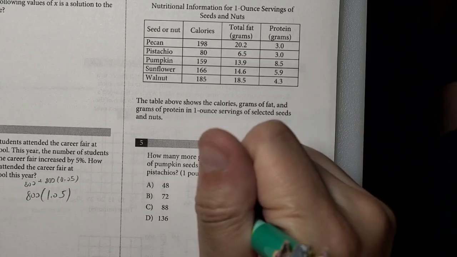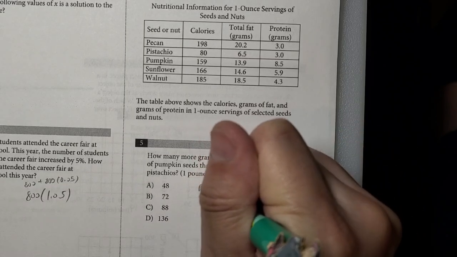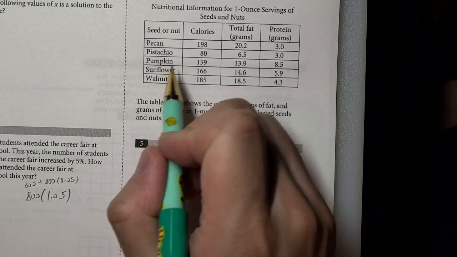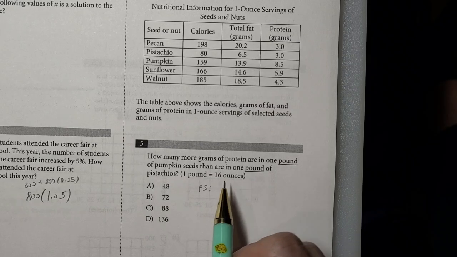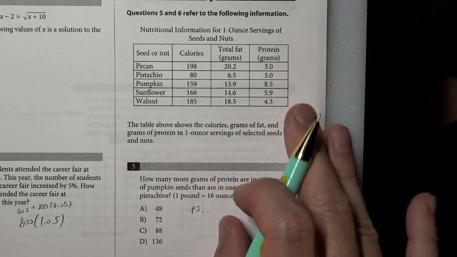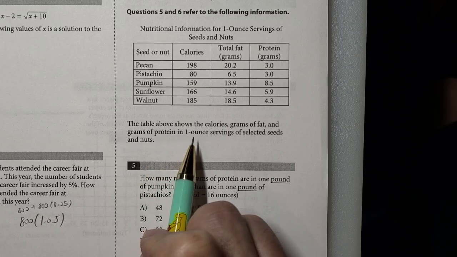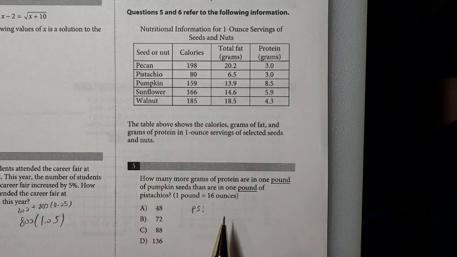So in pumpkin seeds, I'll write PS. How many grams of protein are there in 1 pound of pumpkin seeds? Notice they underline pound, because this table is in grams in 1 ounce servings. So this is 1 ounce servings. There are 16 servings then.